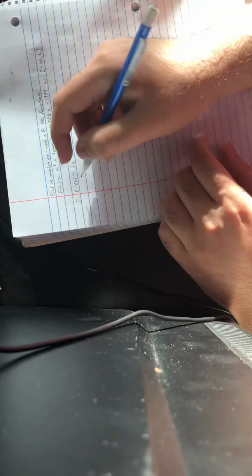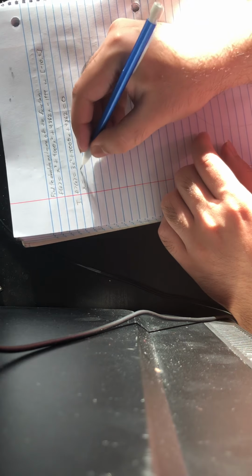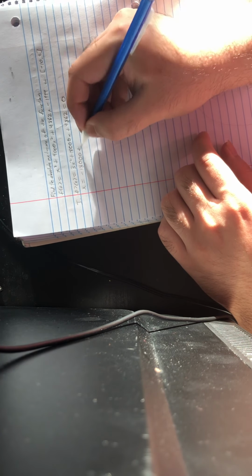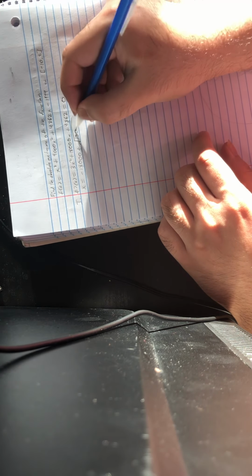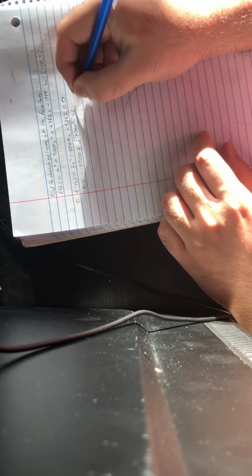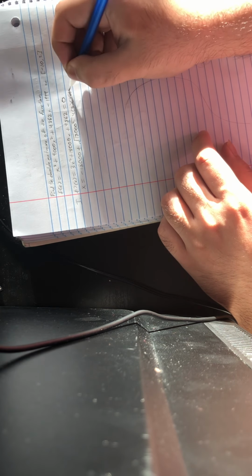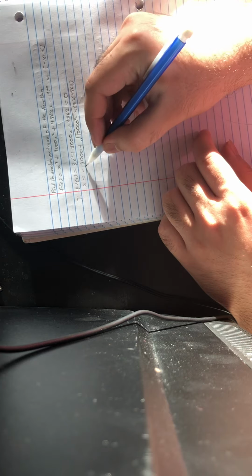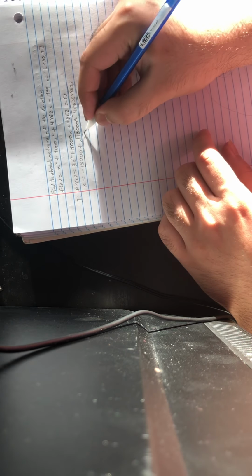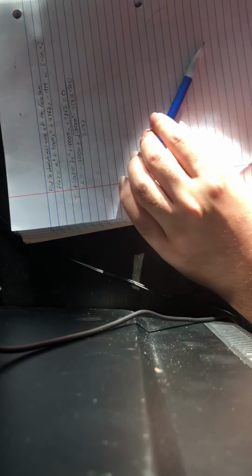So we can use the quadratic formula, x equals negative b plus or minus square root of b squared minus 4ac all over 2a. I'm just gonna punch this into my calculator real quick.